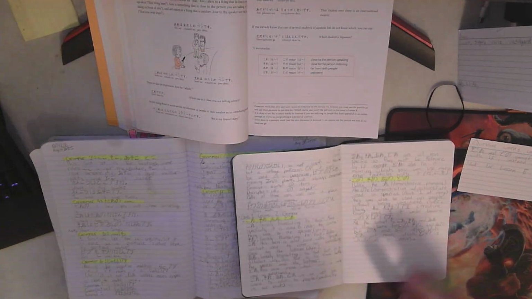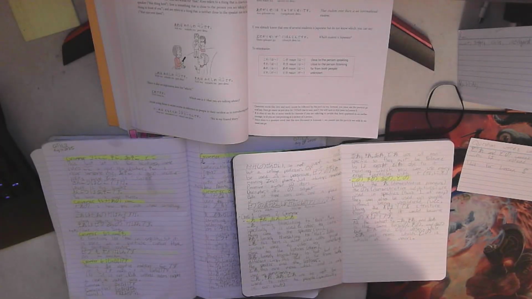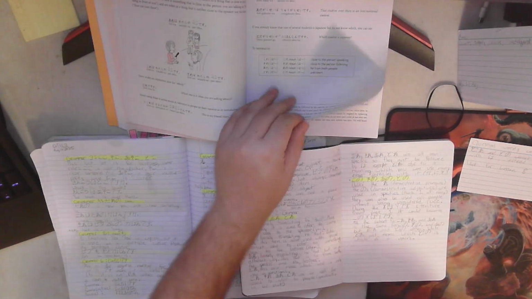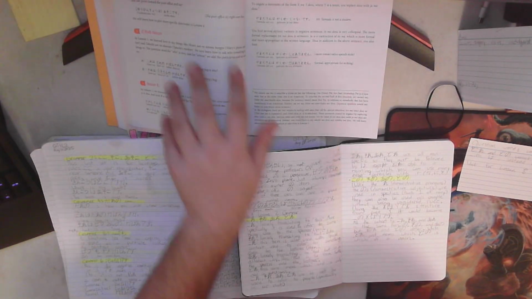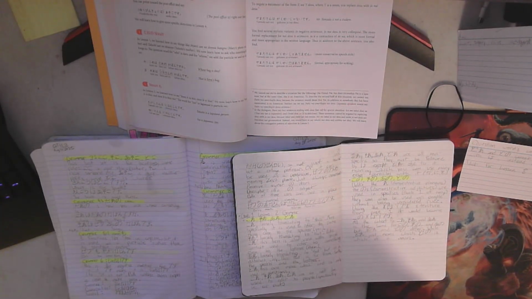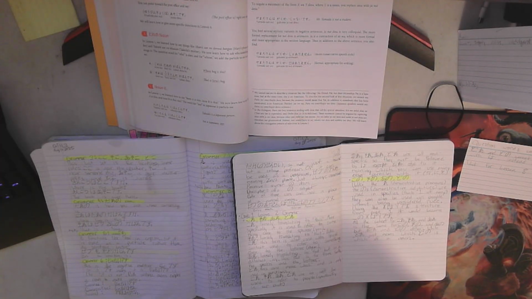Oh, okay. Koko, soko, asoko. That's different. I don't remember that. I don't like that. Okay. This last set is for locations. Same rules. And doko is where.